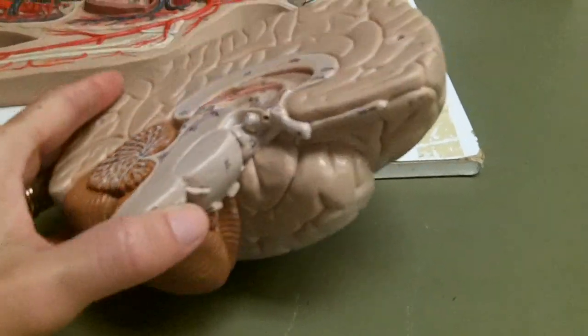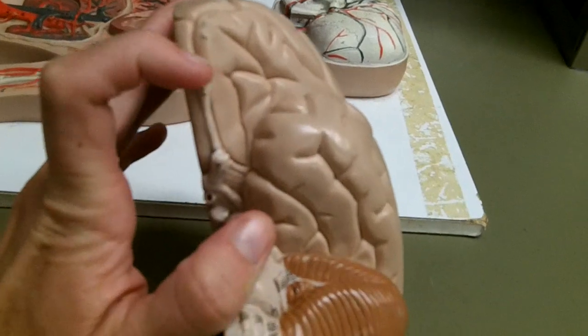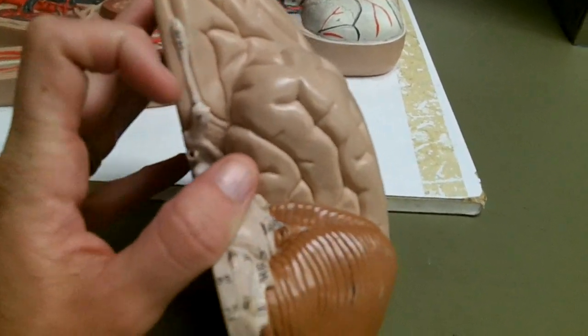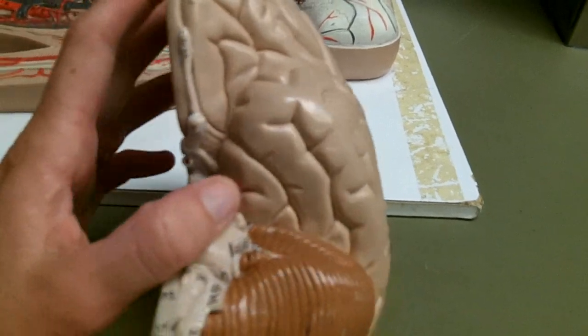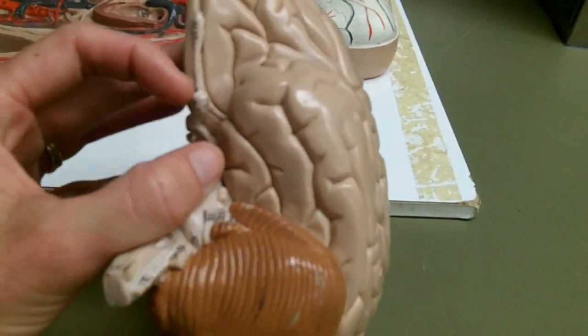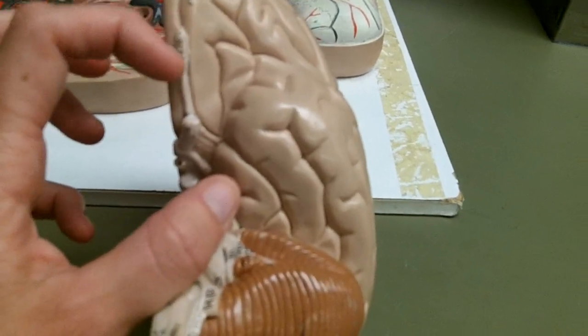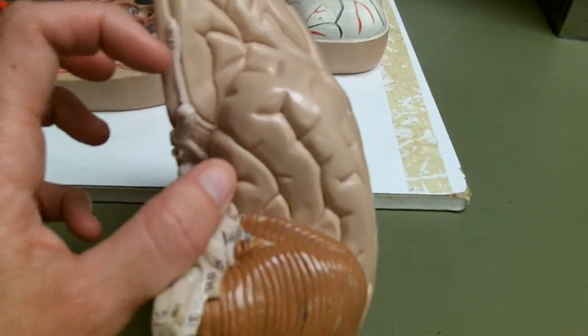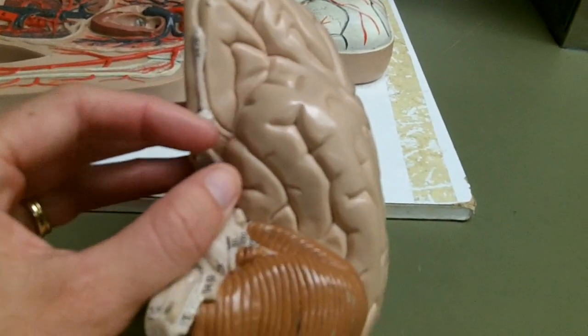If we look at the underside of this, we can see cranial nerve number 1, the olfactory bulb, and then back here, this little stump right here that's been cut off, that's cranial nerve number 2, or the optic nerve. So olfactory bulb would be sitting in the cribriform plate, and its nerve endings would go through the olfactory foramina.